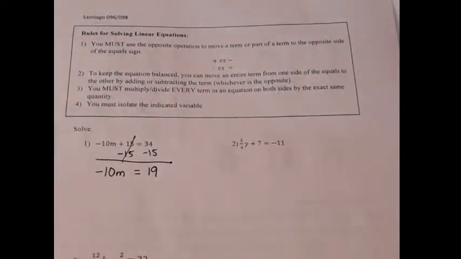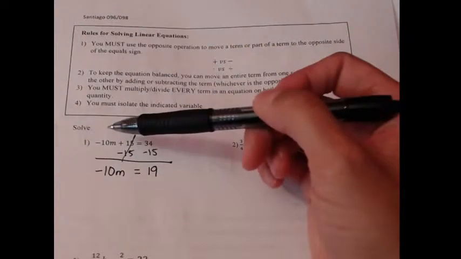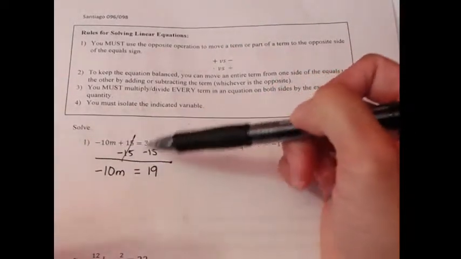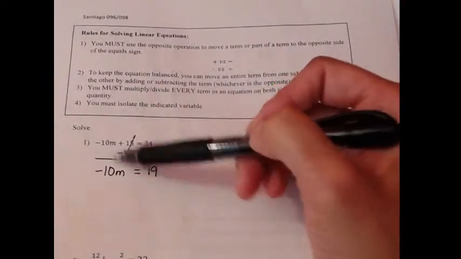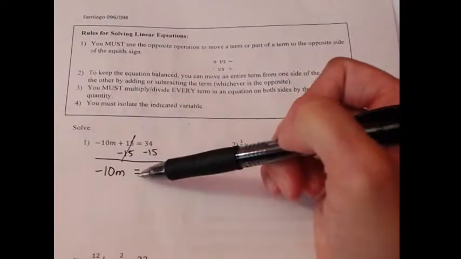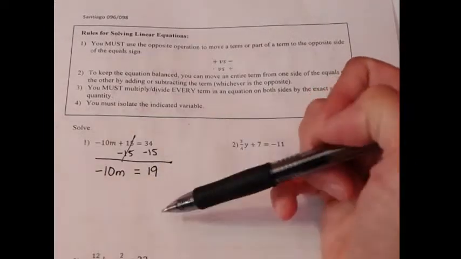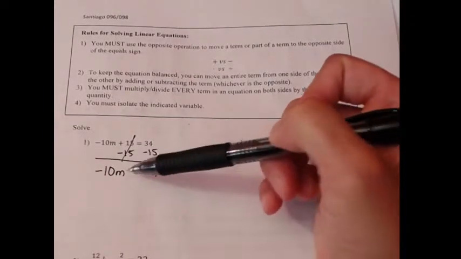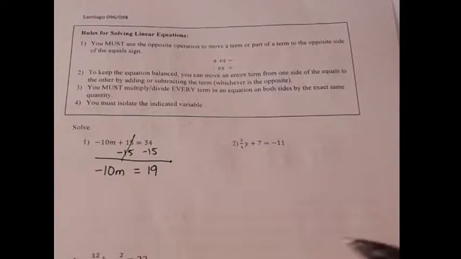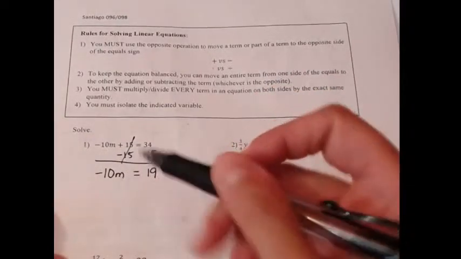So far, so good. Notice that as we move through this problem, we're bringing terms down that we did not even touch, right? Negative 10m, we bring it down. Equals, we bring it down. 34 minus 15, we do it. We perform the indicated operation. Last step, Hannah, you're exactly correct. We want to get m by itself.